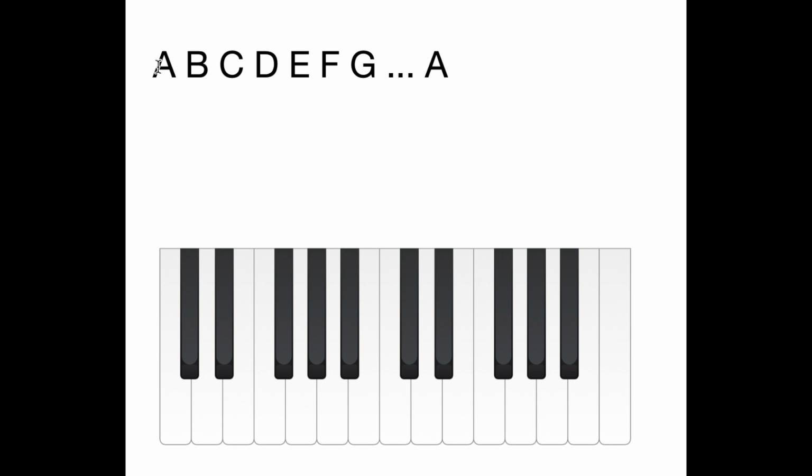So those letter names just start with the letter A, they go all the way through the letter G, and then they just start over again on the letter A. So we have A, B, C, D, E, F, G, and then it goes right back to A. If you're new to this, it can take a minute to remember that after G we don't go to H, we just turn right back around and go to A.